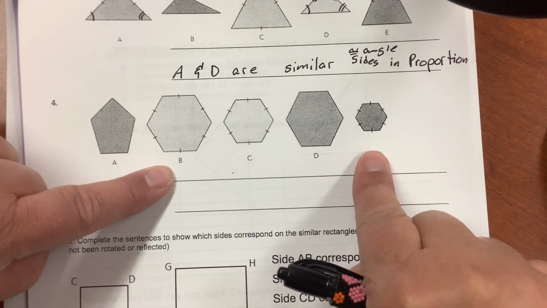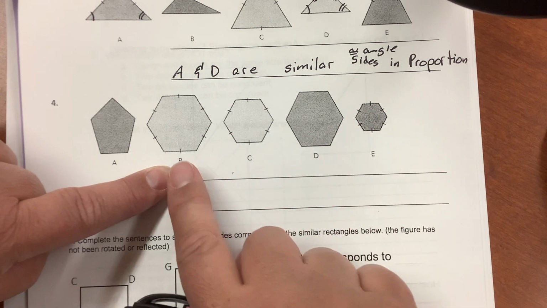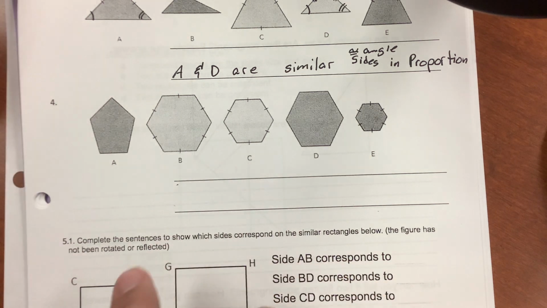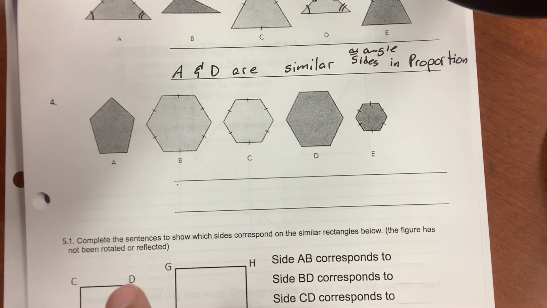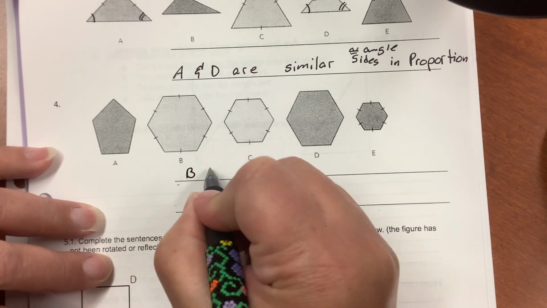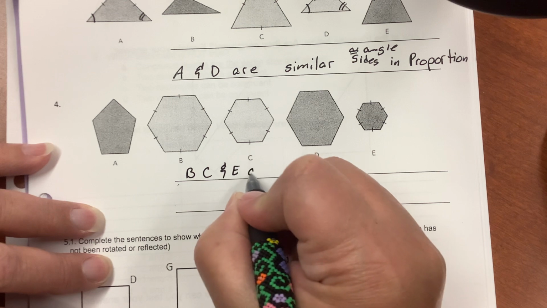Look, this little guy down here. 1, 2, 3, 4, 5. He's equilateral too. So B, C, and E, those are all similar. Now they're obviously different sizes, but their sides are equal within. So they're equilateral hexagons, and that makes them similar to each other. And so it's going to be the same thing. B and C and E are similar.